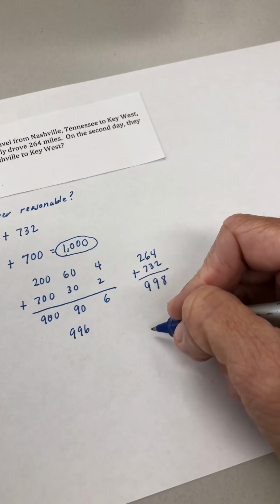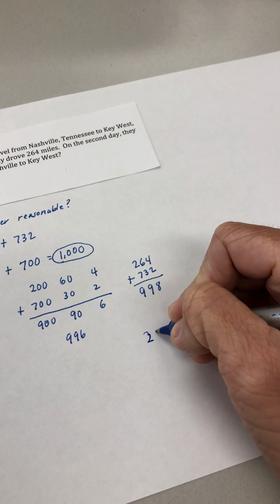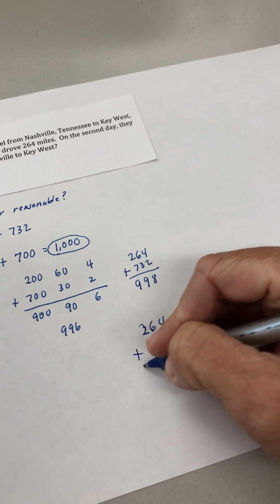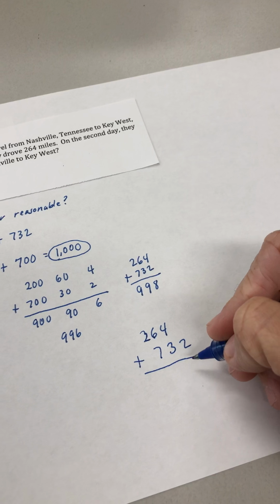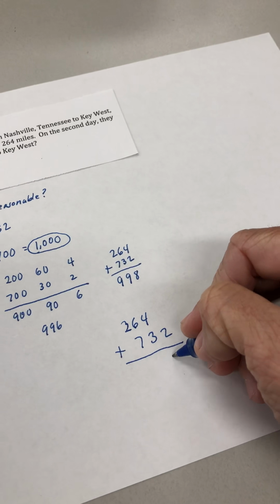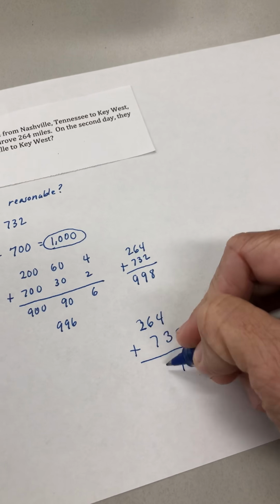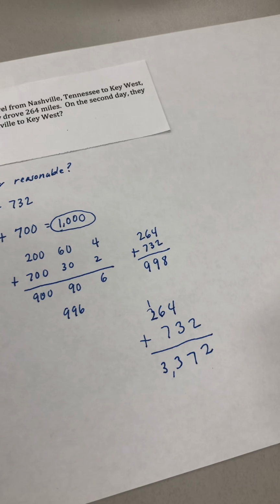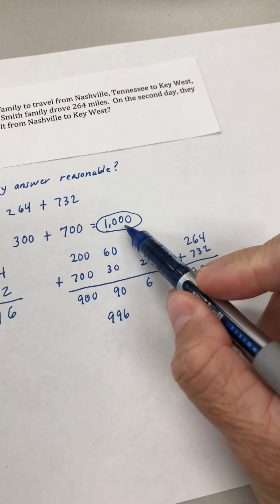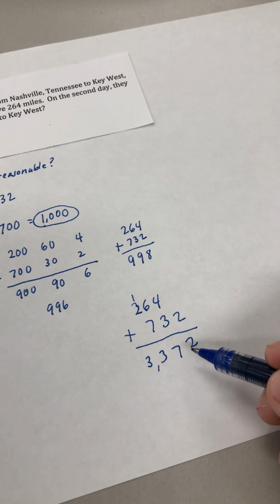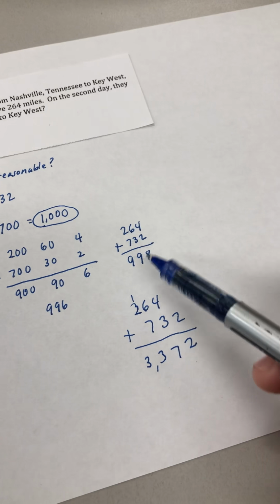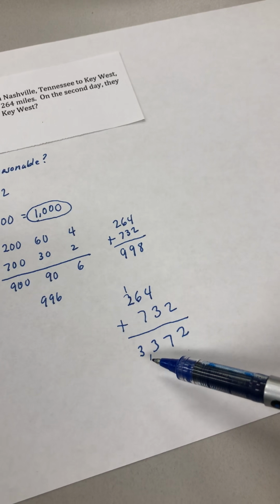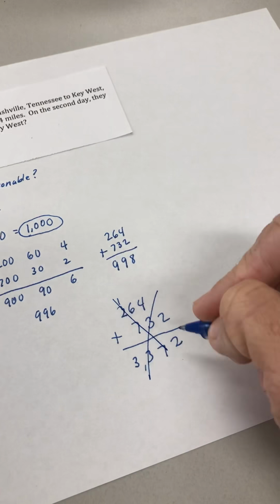If I did 264 and I did 732, I didn't line those up very correctly, like I said students will often do. And we just add, and we say 2, 7, 13. Okay, I got 3,372. Yikes, nowhere near 1,000. So this is where I tell myself my answer is not reasonable. It's nowhere near the same magnitude of the size of the number I want to get. I'm trying to get a number close to 1,000. I got something in the 3,000s. So that tells me my answer is not reasonable, and I need to go back and figure out where I made my mistake.